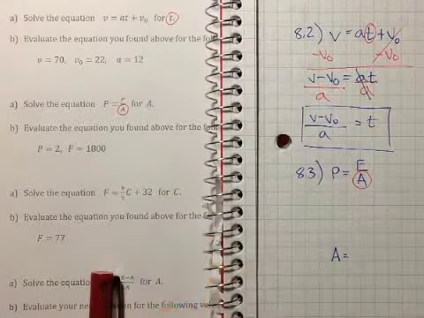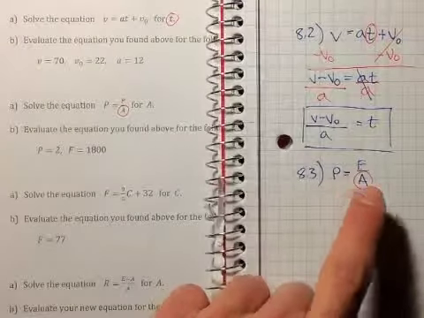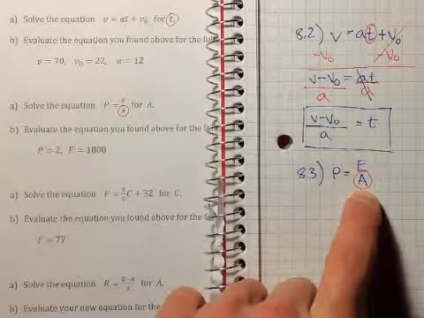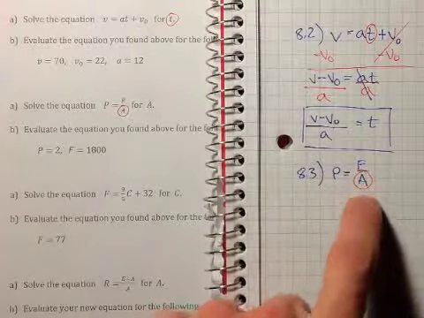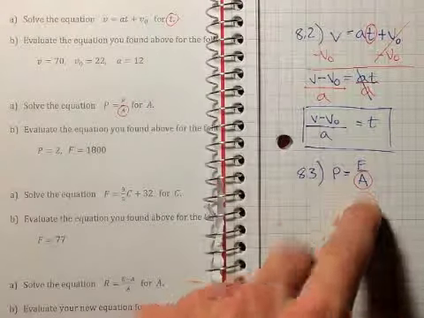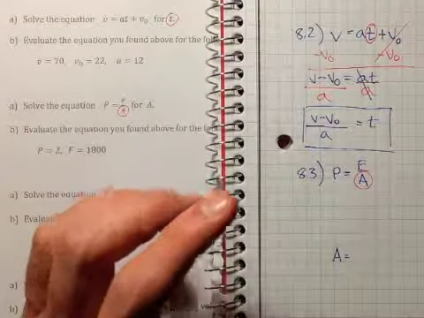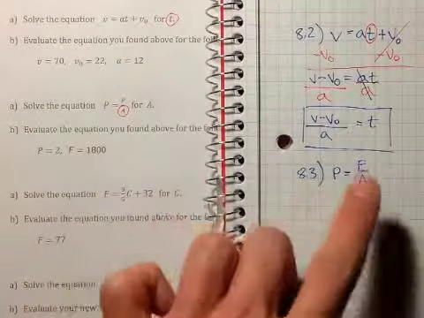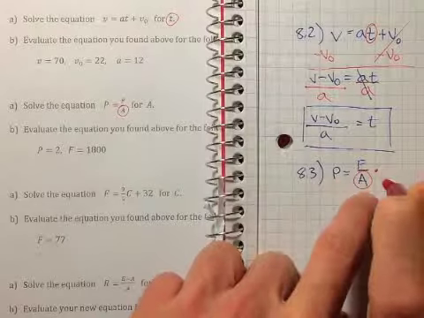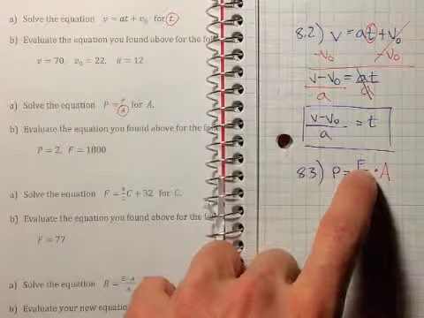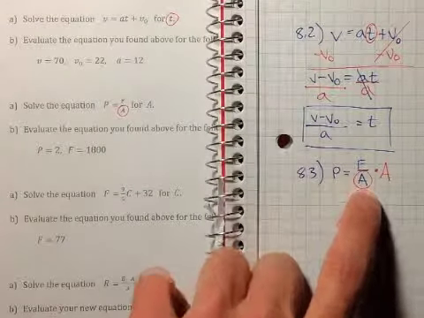Just the way to deal with equations like this when you want to solve for the variable in the bottom of the fraction is you do something kind of counterintuitive. You multiply both sides of the equation by that. Multiply both sides by A. Don't multiply it by F. That's useless. Multiply it by A.